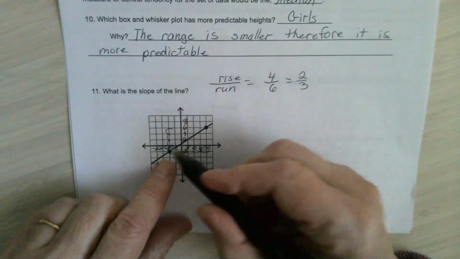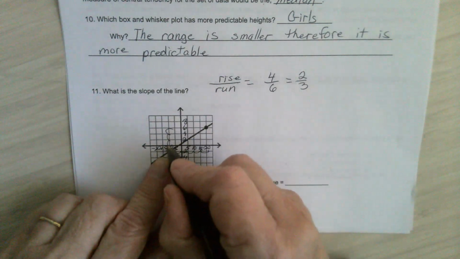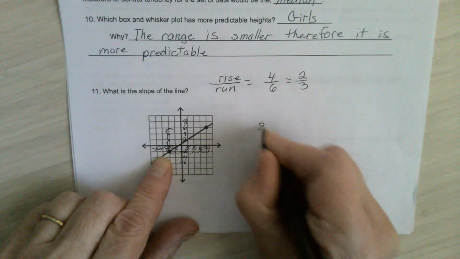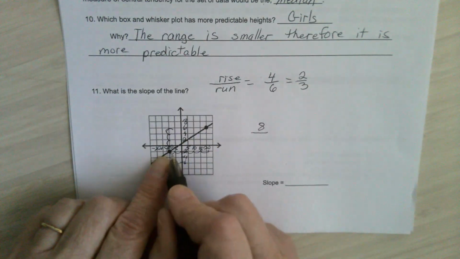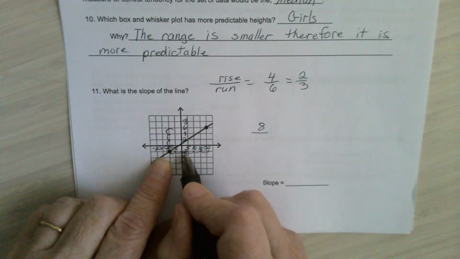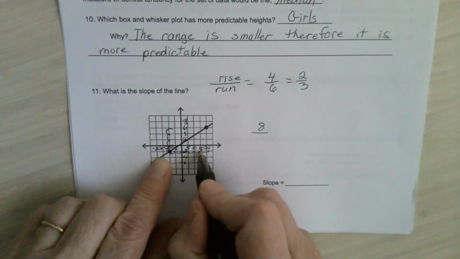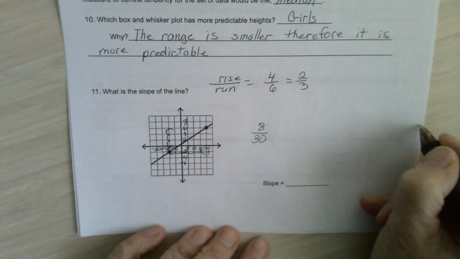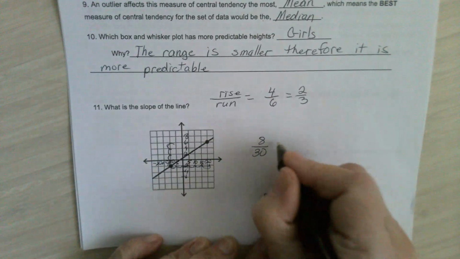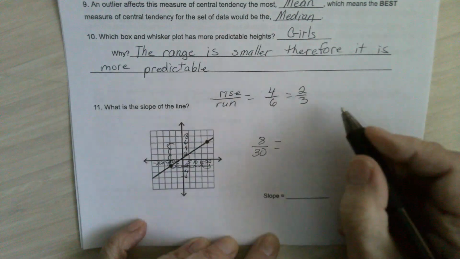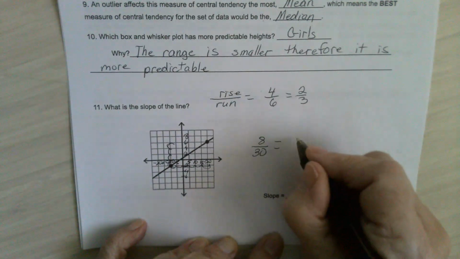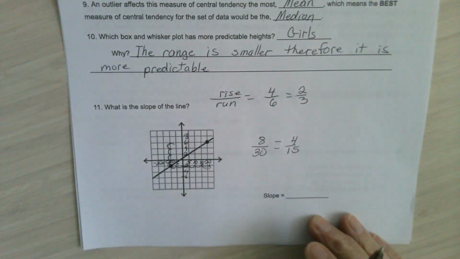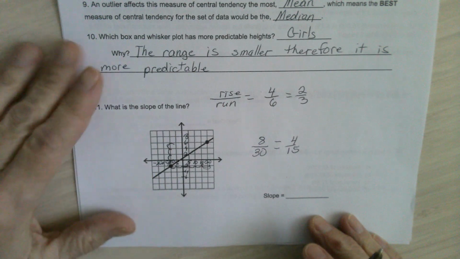So you really want to pay attention. So what is the rise? From here to here, it's 2, 4, 6, 8. The rise is 8. And the run, 5, 10, 15, 20, 25, 30. 8/30. All right, so pay attention to the numbers. And for this one, if I simplify it, it will be 4/15. Any questions? Pay attention to your numbers.